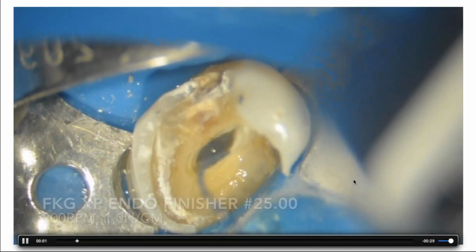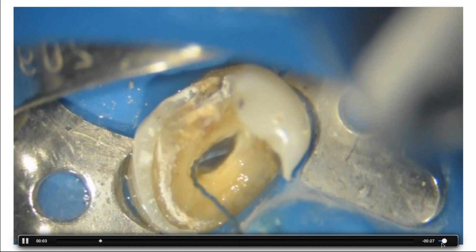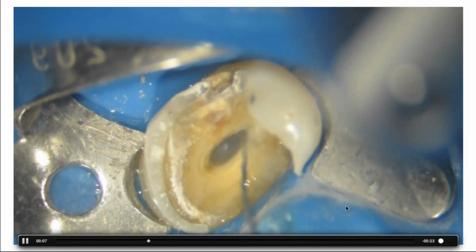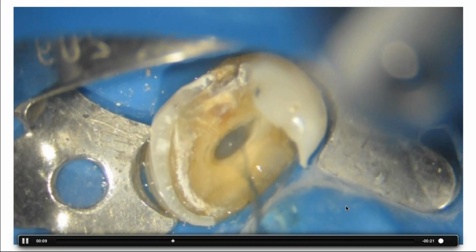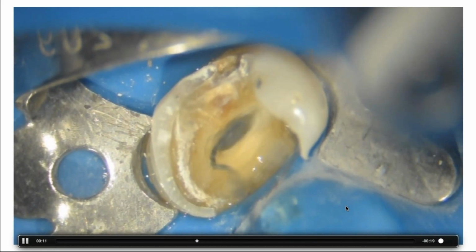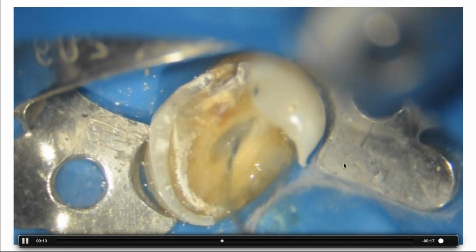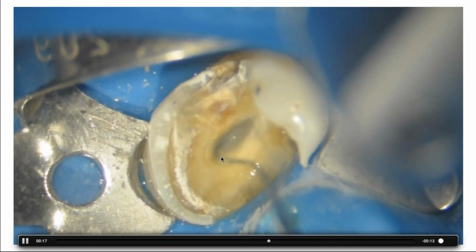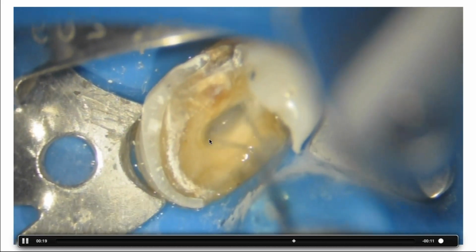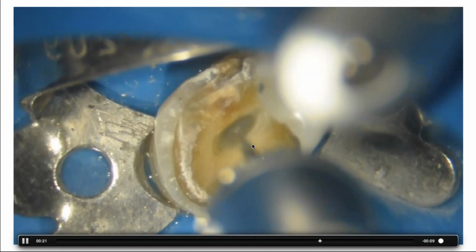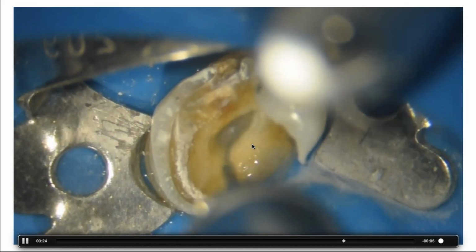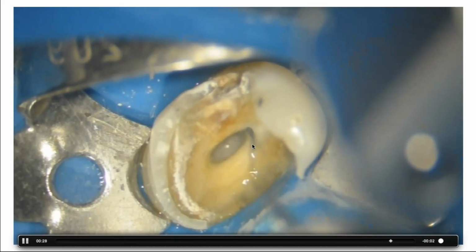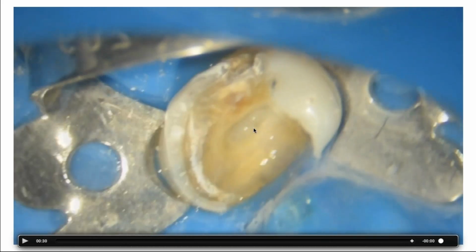So this is a perfect situation for the finisher, and you see how the finisher is moving in that buccolingual dimension, scraping the biofilm, creating a solution which can then be effectively irrigated, because the shaper created at least a 30 in the mesodistal dimension, allowing your irrigant to be effective to remove all the debris that is created by this scraping.